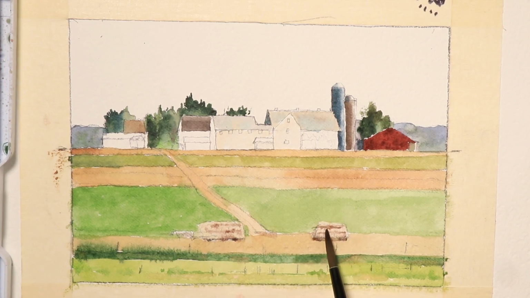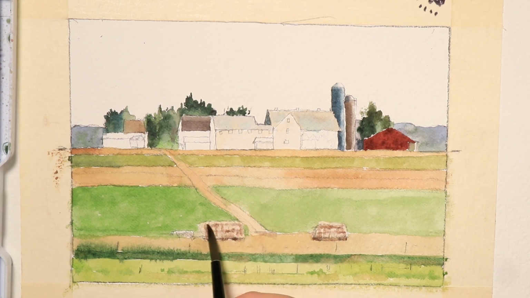So what I meant to say is if you let that dry, when you do that first wash of that yellow ochre over these stacks of hay on these carts, it'll be better that way. Let it dry and then come back and add what I'm doing here, which is the darker little bits of highlights. But again, we're just having some fun.